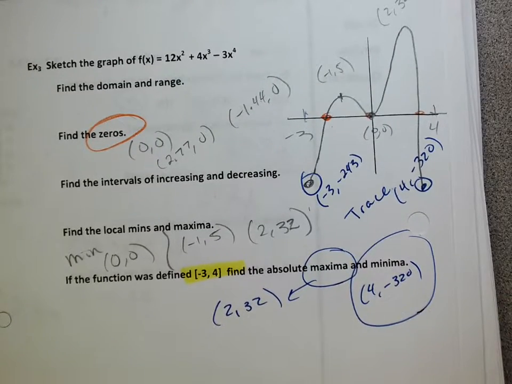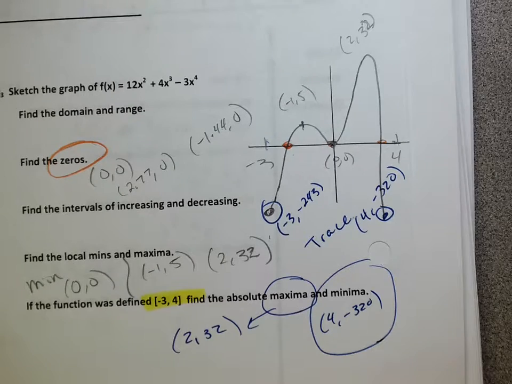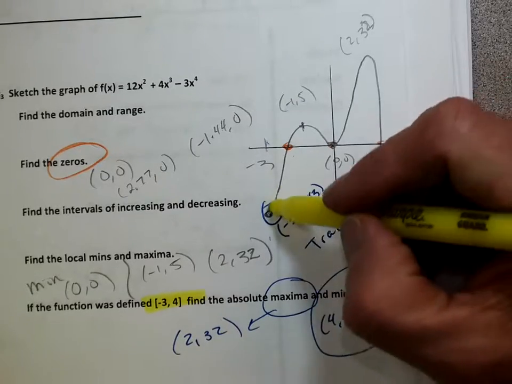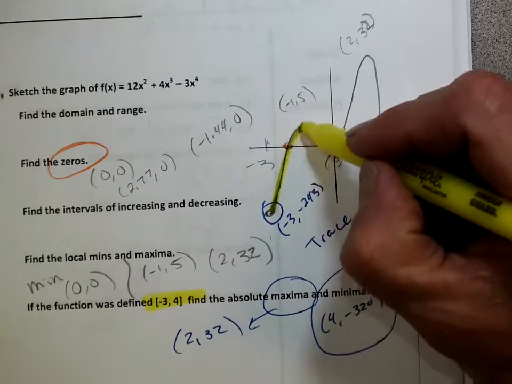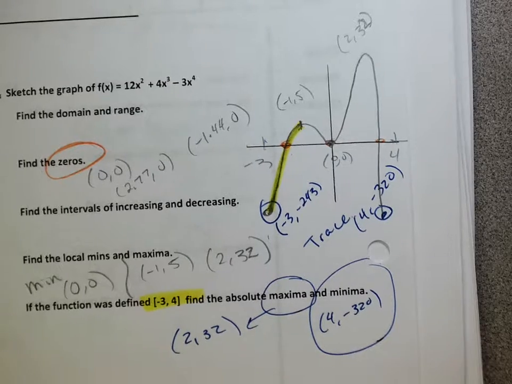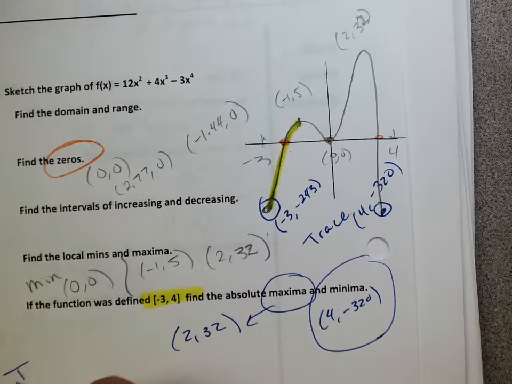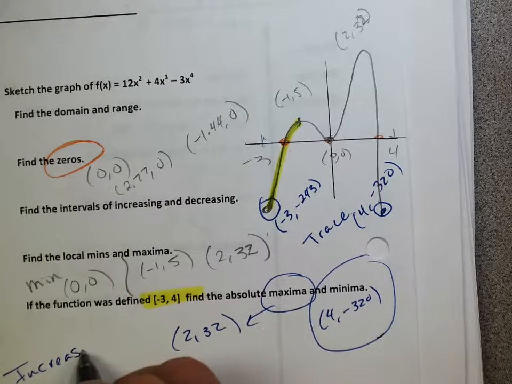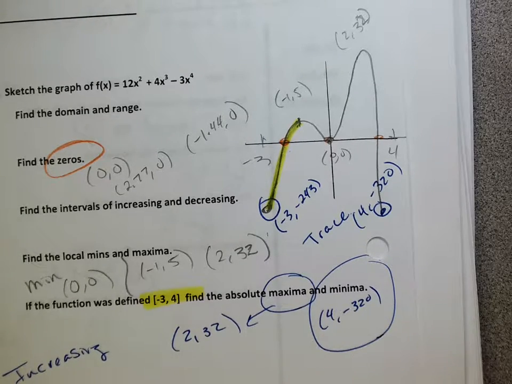Last thing. We're almost done. Okay? Increasing. When is it going uphill? It's going uphill from here to here, isn't it? So increasing, it's going uphill from -3 to -1.